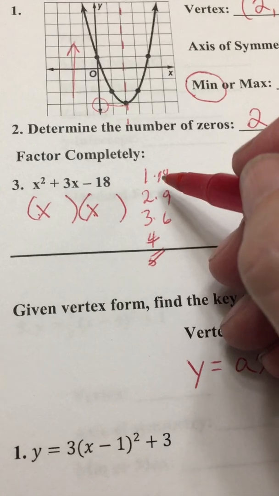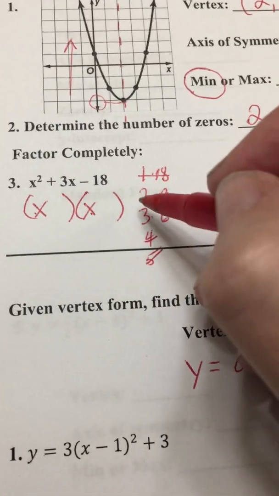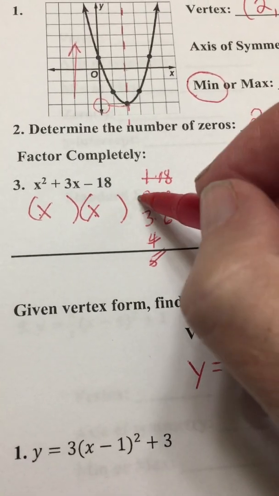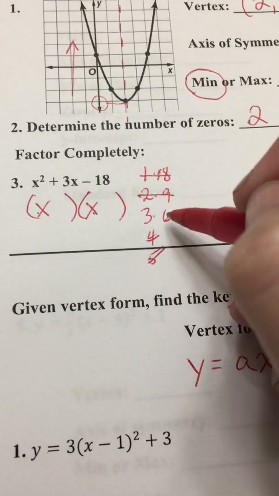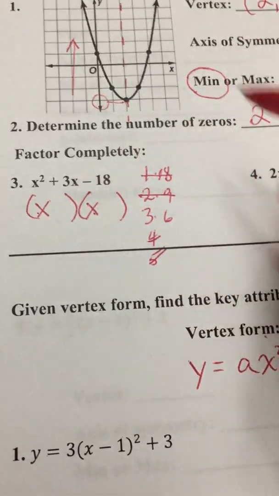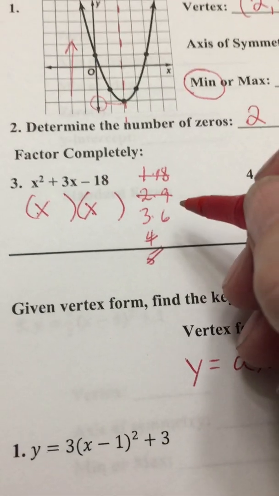If I add these, it's 19. If I subtract, it's 17. If I add them, it's 11. If I subtract, it's a 7. If I add them, it's 9. But if I subtract them, I get a 3. So that works. Now I've just got to figure out the signs.